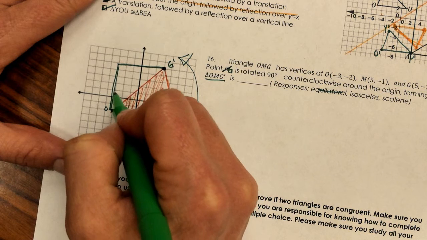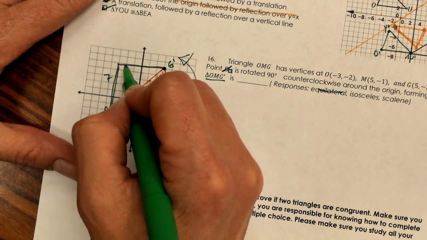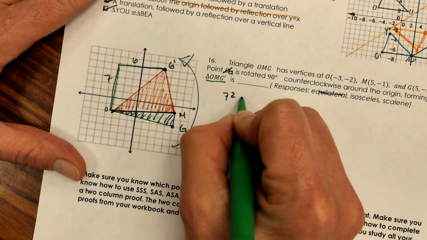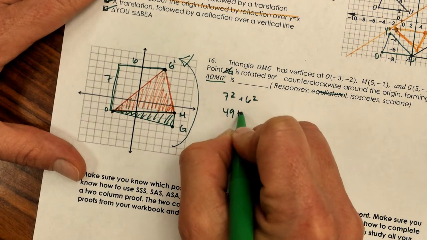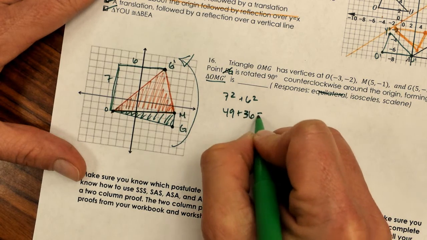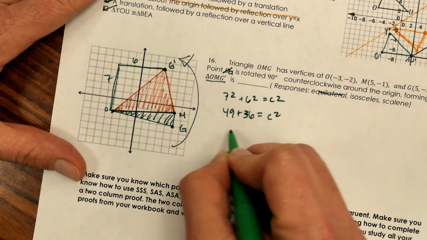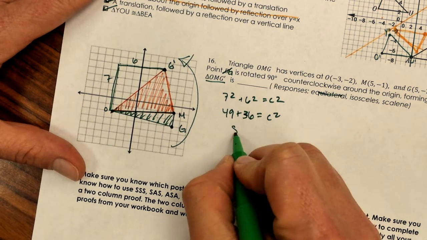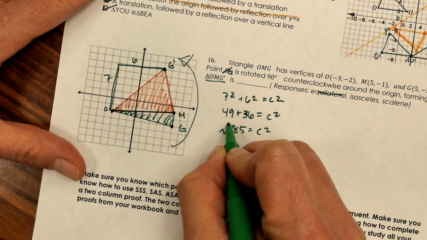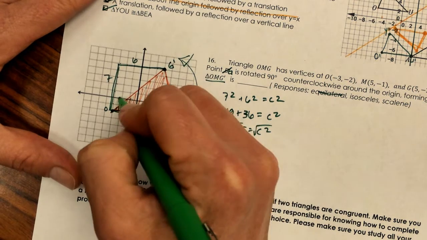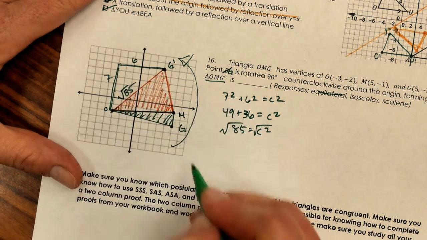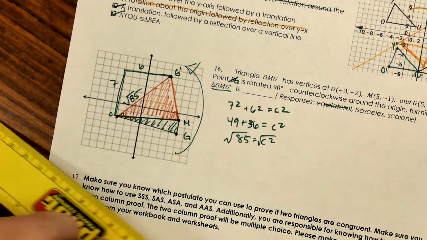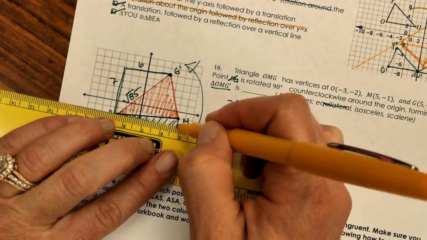Okay. 1, 2, 3, 4, 5, 6, 7. 7. 1, 2, 3, 4, 5, 6. 6. 7 squared plus 6 squared is 49 plus 36 equals C squared. And 49 plus 36 is 85 equals C squared. So square root. So this side is the square root of 85. And this side here, well, this is going to get messy. I need to make my right triangle.